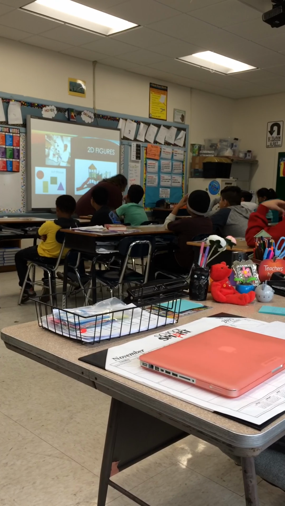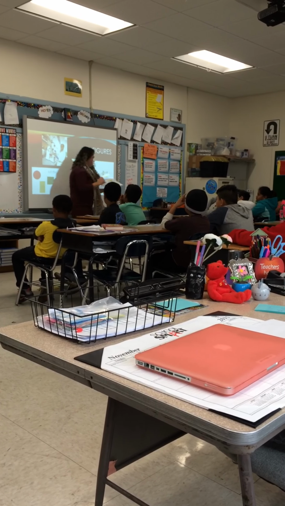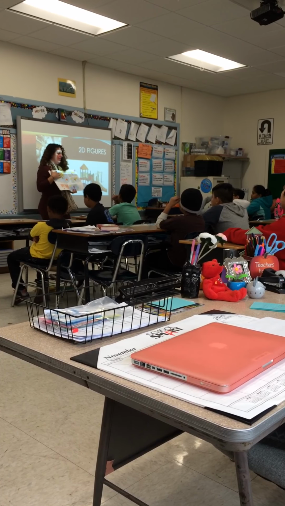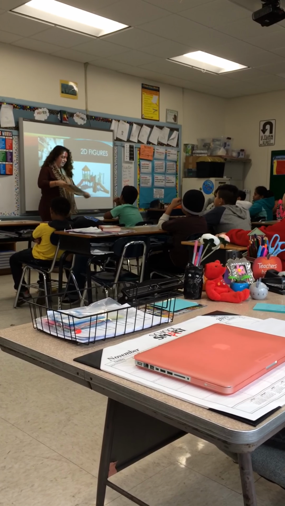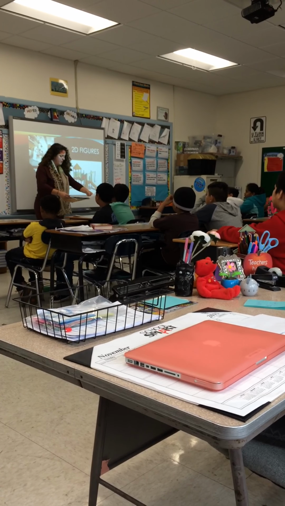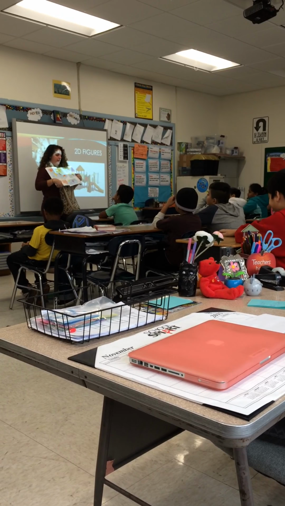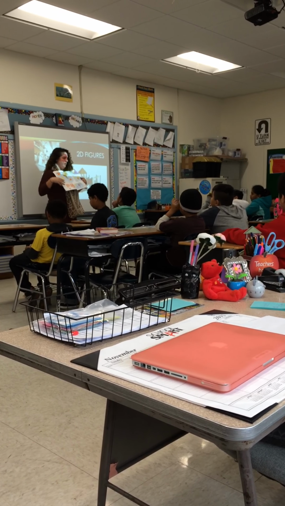I also brought in a 2D figure of the globe. If you look at it, it's flat. There's only length and width, and when you look at it from above like a bird, it's not 3D. Nothing's popping up. But I also found a map that has a diagram of the world, which you can all see.